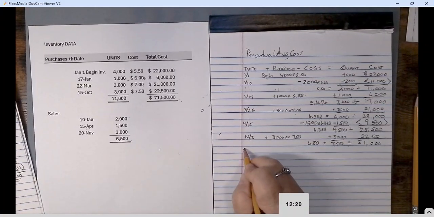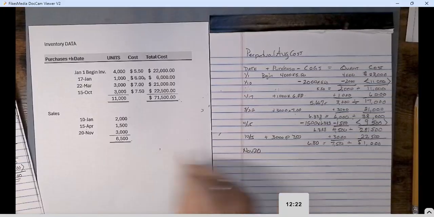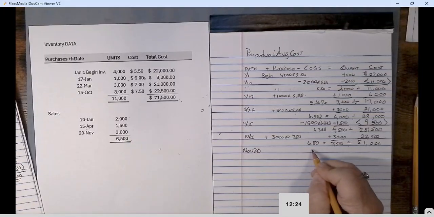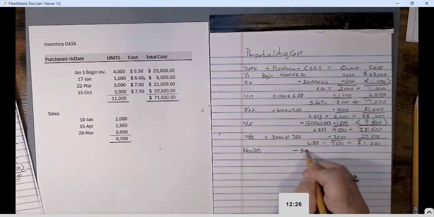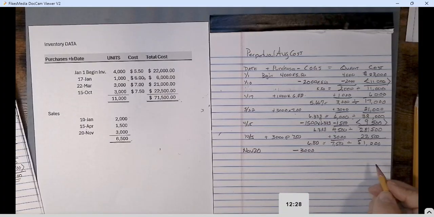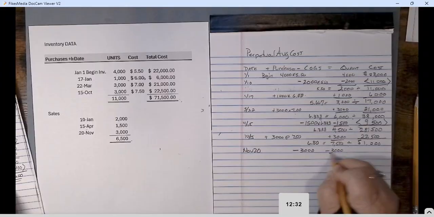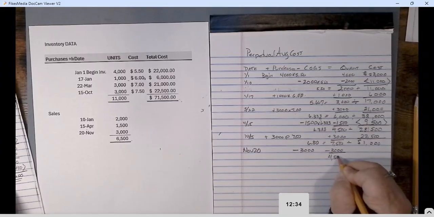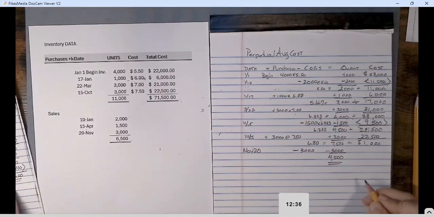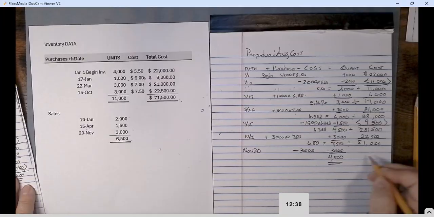Then my last transaction is November 20th, and I sold 3,000. Looks like I got an ending inventory of 4,500.